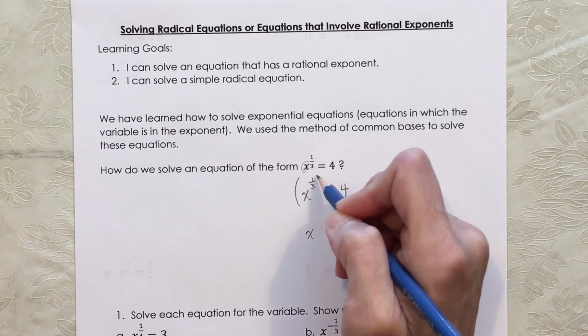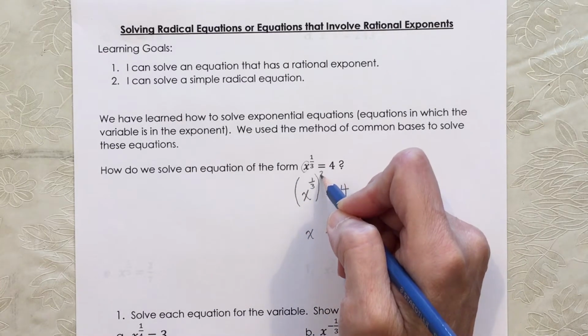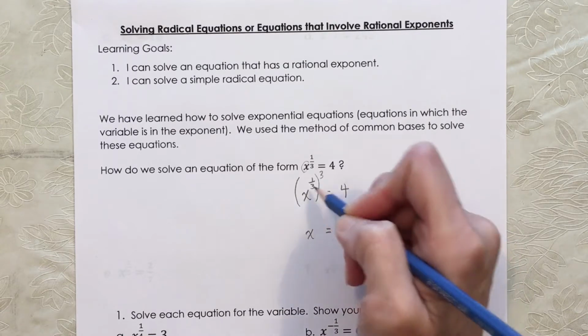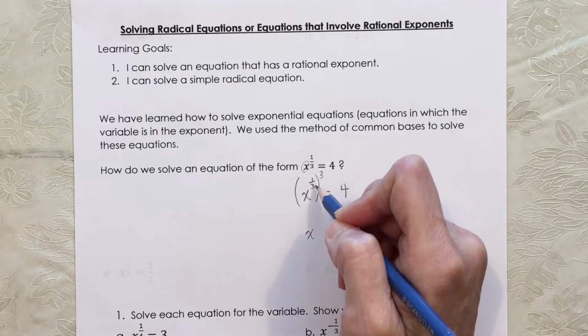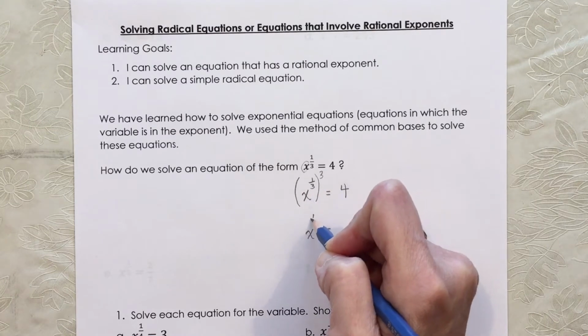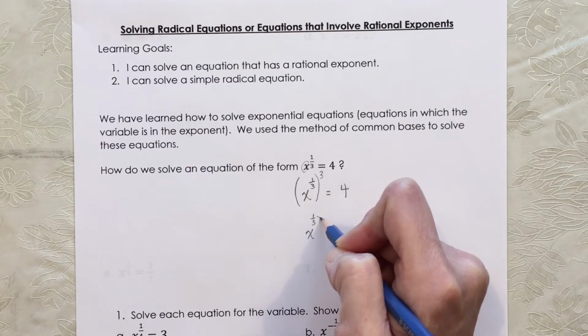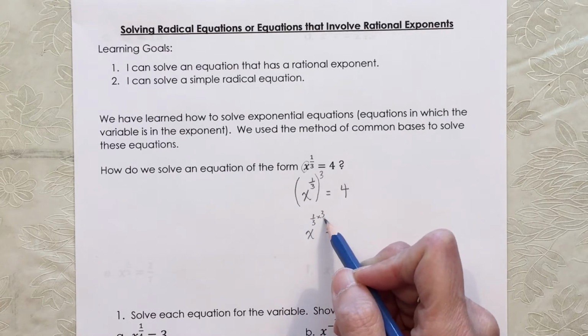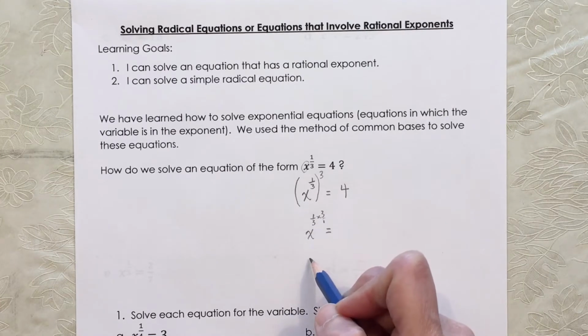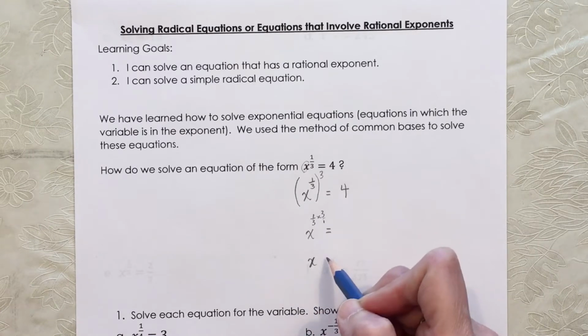So if I raise this side to the power of 3, then x to the 1/3 to the 3, using the power of a power rule, means you keep the base and multiply the exponents. And you can see that 1/3 times 3 gives you x to the 1, or x, okay?